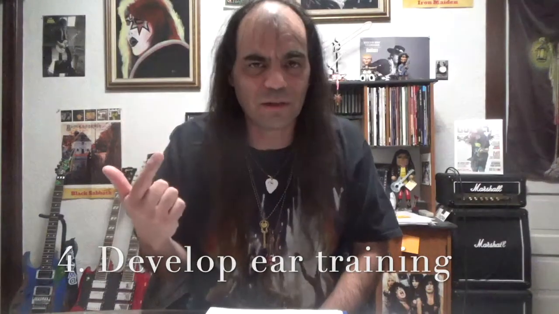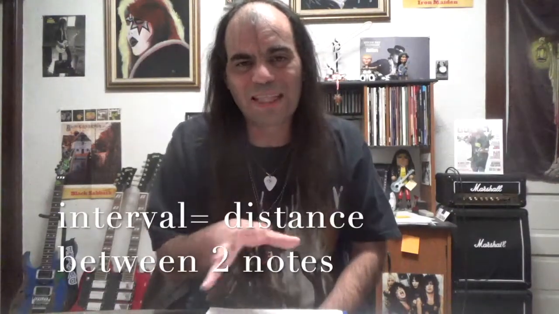Number 4, it's going to help us to develop our ear training, because it's going to allow us to learn about note intervals, which is the distance between 2 notes. That's what an interval is, okay? So modes allow you to work with that as well, help train your ear to understand note intervals, okay? And number 5, a better understanding of music theory.